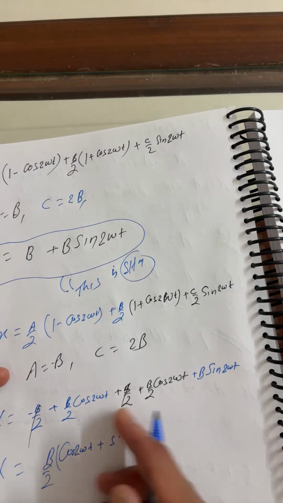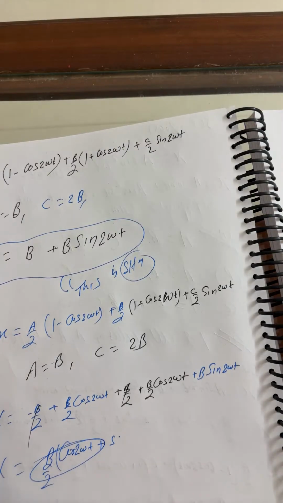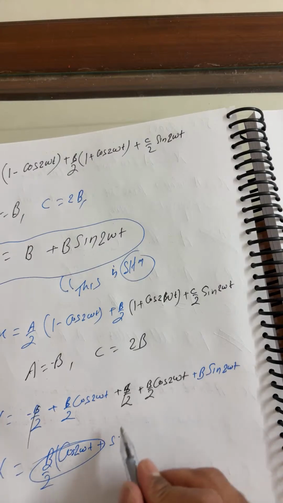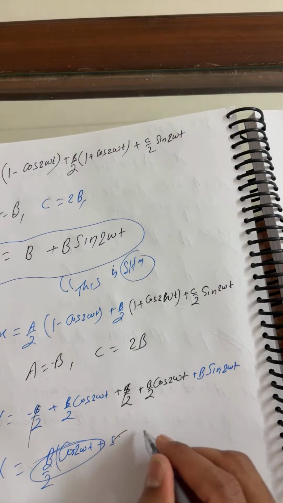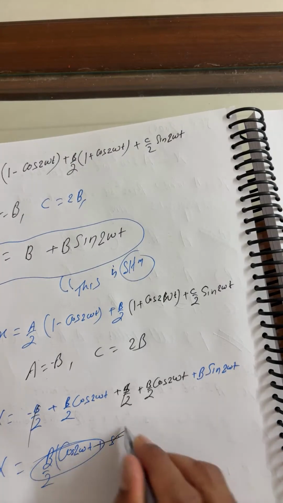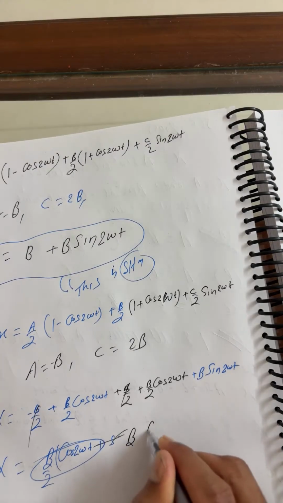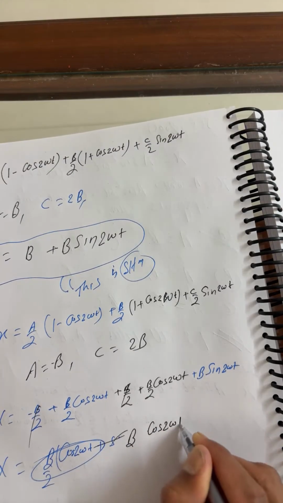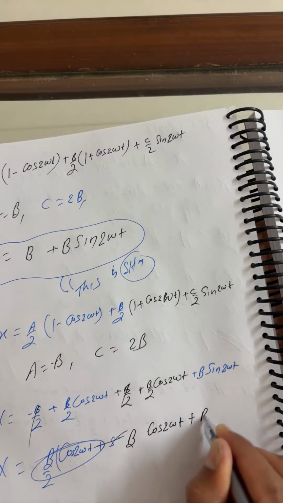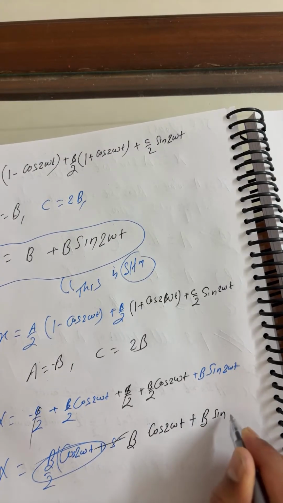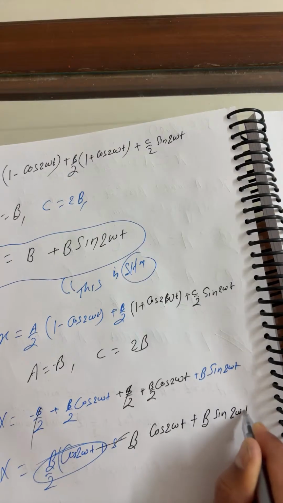Here again cos, so we can add simply. Yes, simply I can add here. This is what, my dear? B cos of 2 omega t plus B sine of 2 omega t.